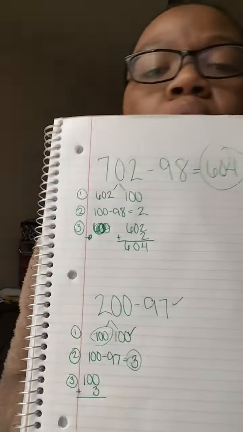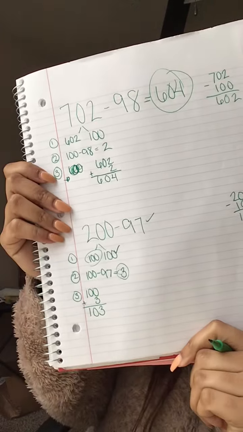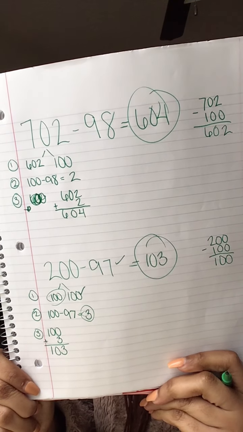So let's take it lane by lane. Okay? So 0 plus 3 equals 3. And we just drop down that 0. We drop down that 1. Okay? So our answer is 103. So 200 minus 97 equals 103. And that is our answer. Okay?